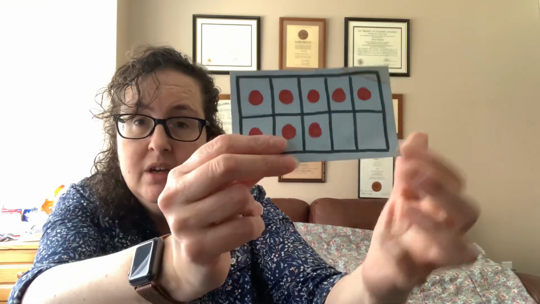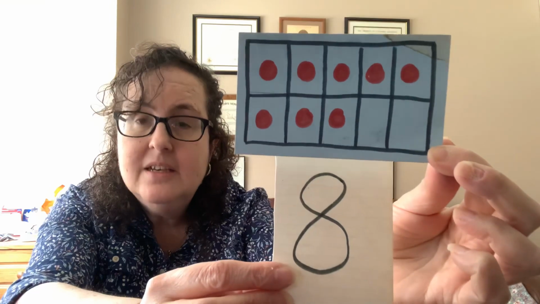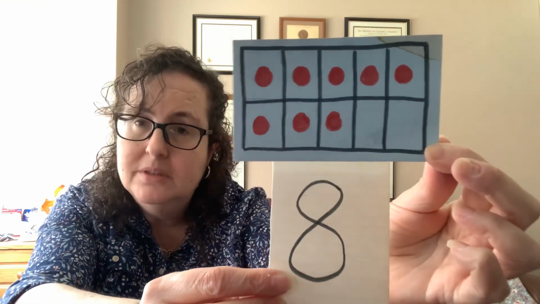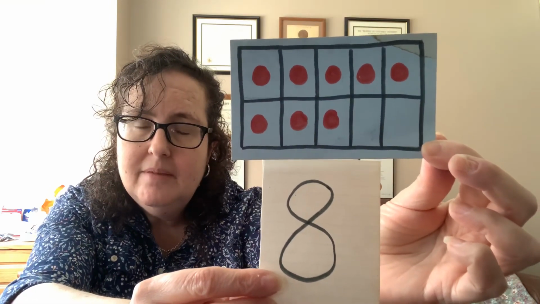Another way might be just to look at it and know because you see 2 empty spots here. So no matter how you get it, how many you think are in all together? If you said 8, yes, there are 8 all together.